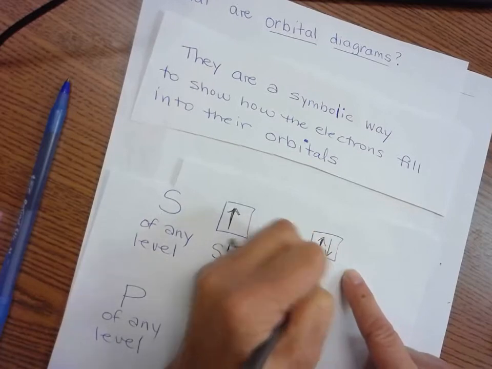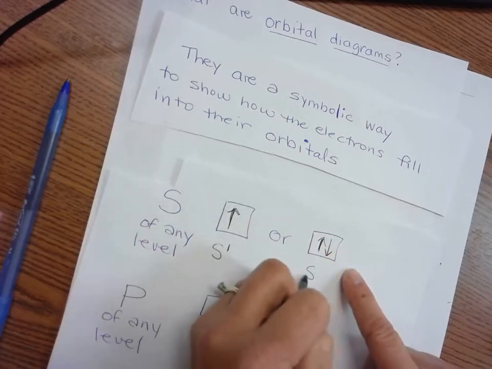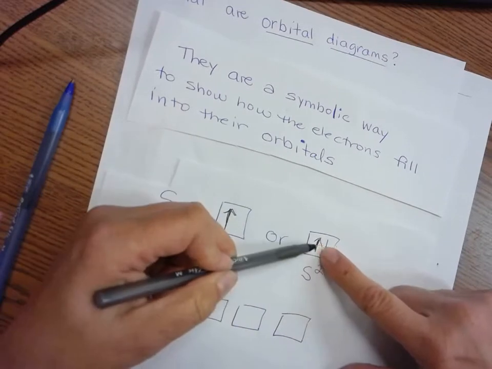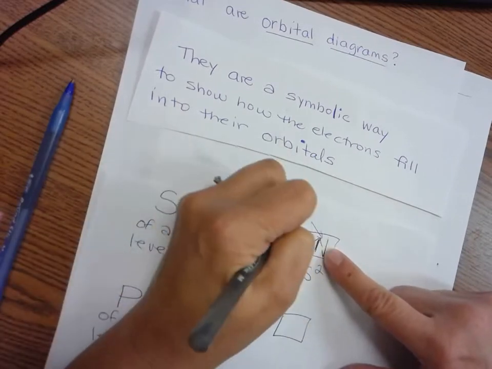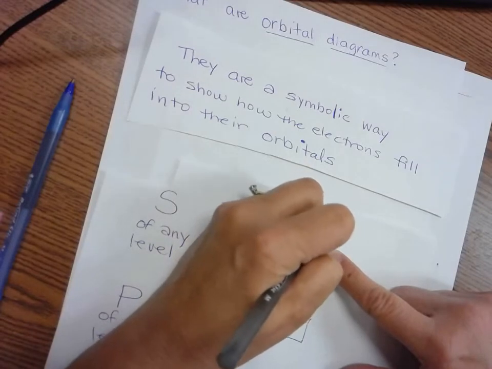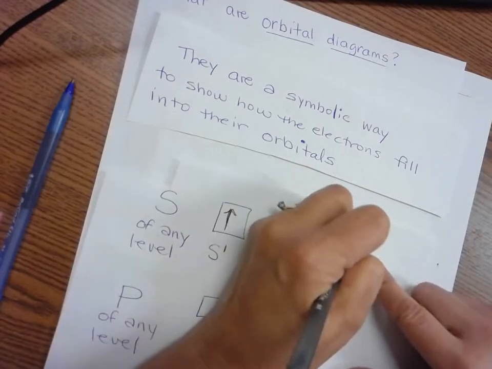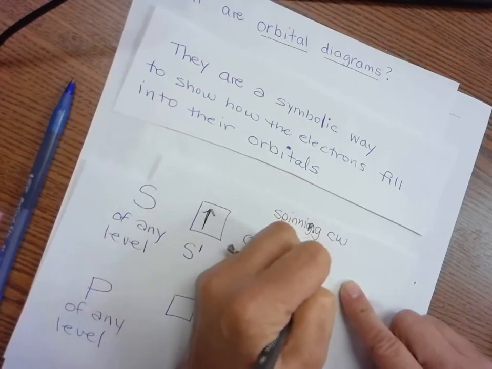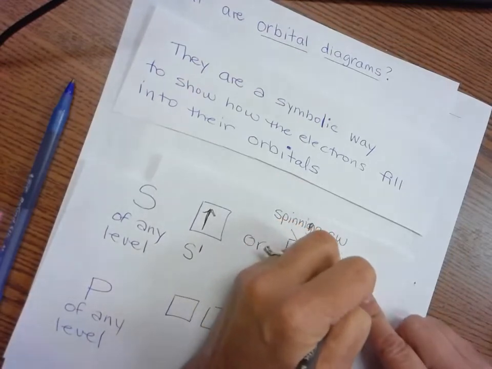So we show the arrow going up and down as them spinning clockwise, and then this one's showing that it's spinning counterclockwise.